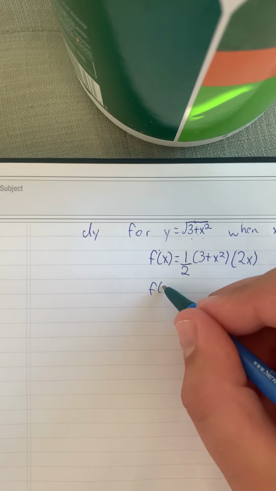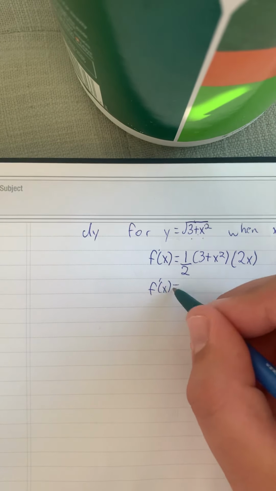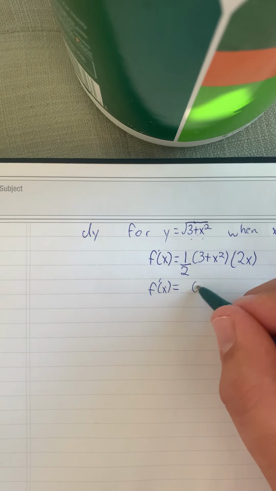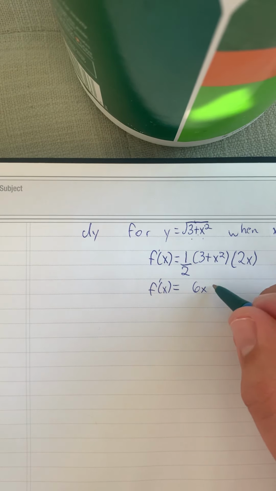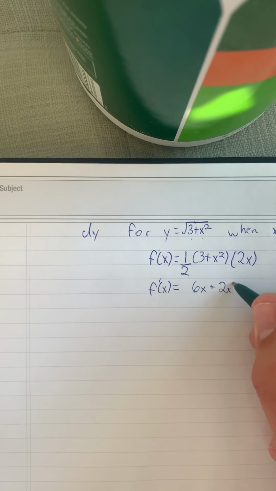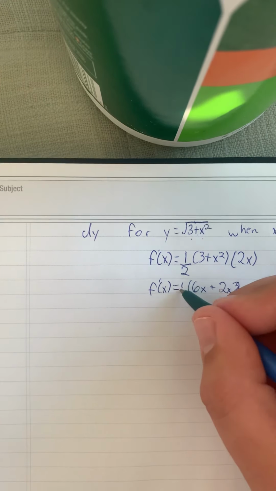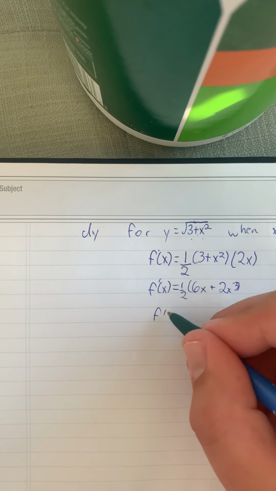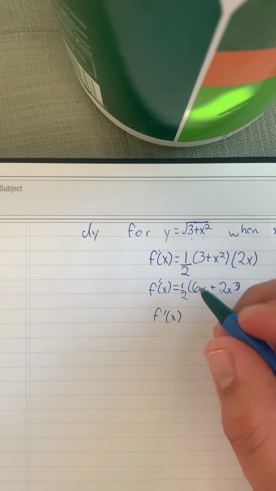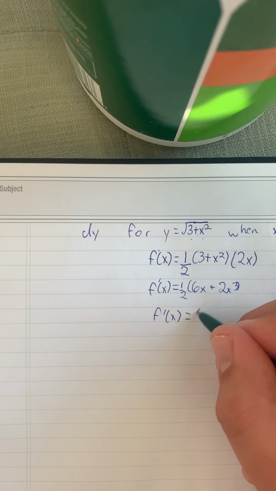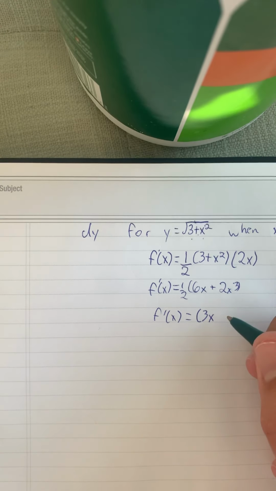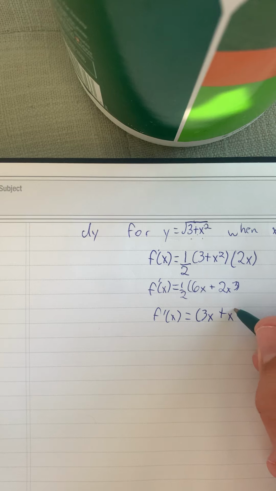So now I'm just going to simplify this a little bit. f prime of x equals 3x plus x to the third.